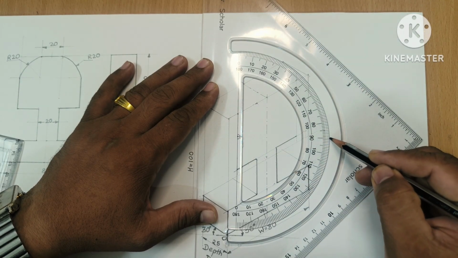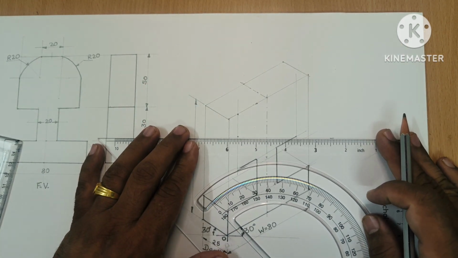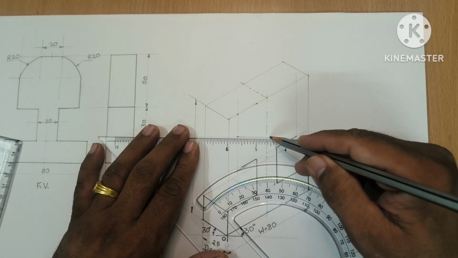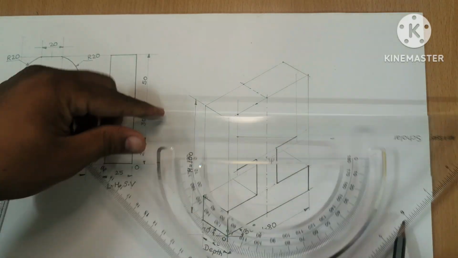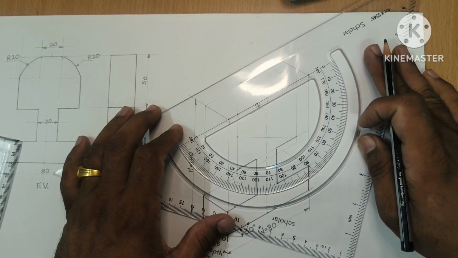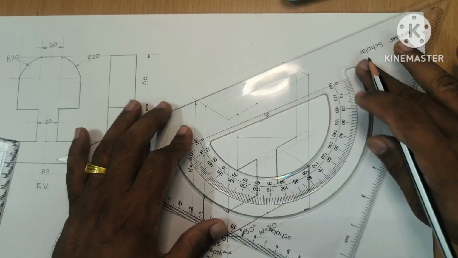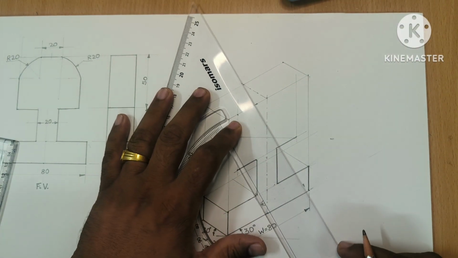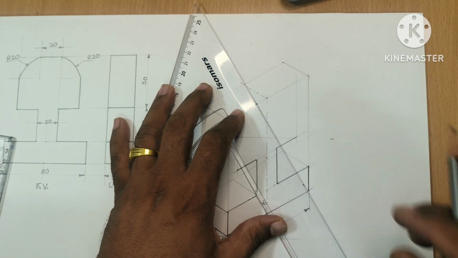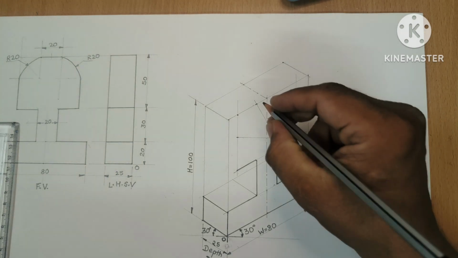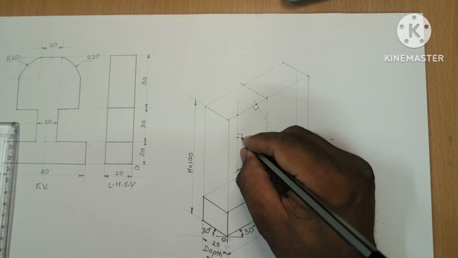Then I will mark the 90 degree and I will draw the line. From this point I will mark the 90 degree and I will join the line here. Here the angle is 90 degree and here the angle is 90 degree.